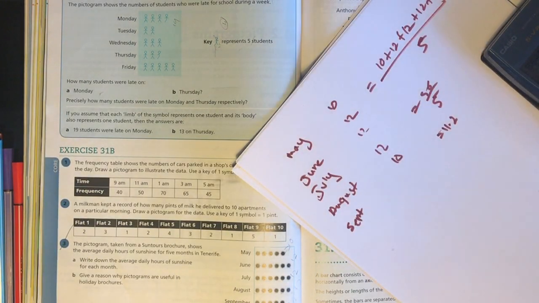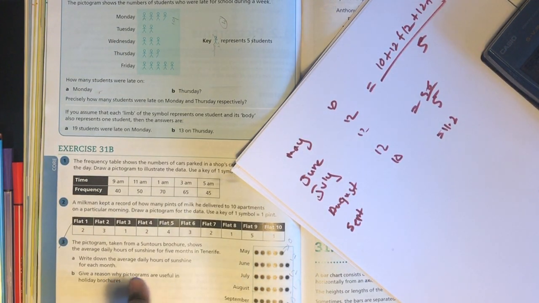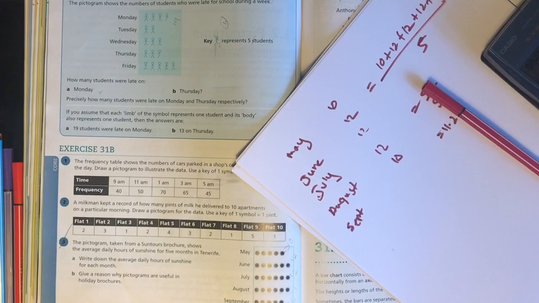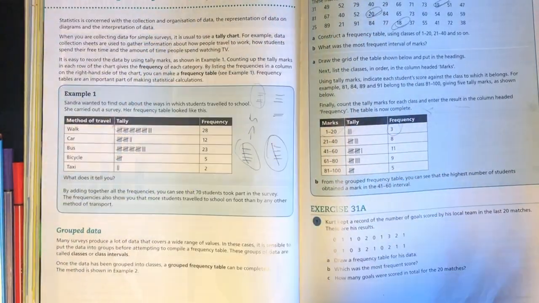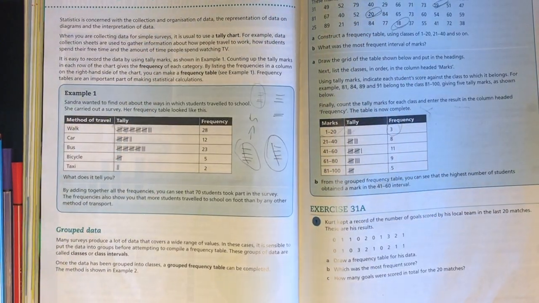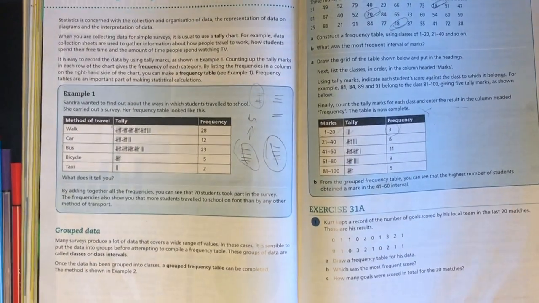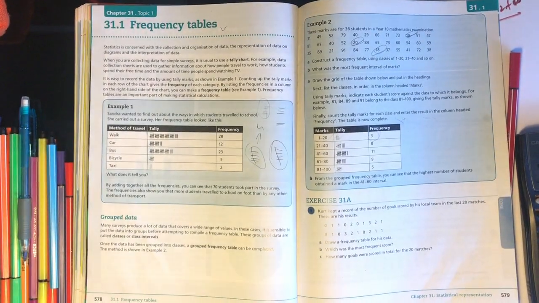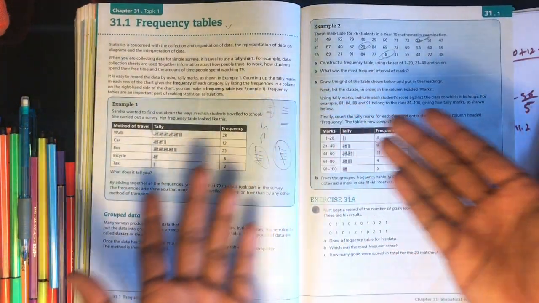Okay. Now the next part they say give a reason why pictograms are useful in a holiday brochure. Okay, so this question here, give a reason why pictograms. So just now you see guys, in this chapter, frequency table. Imagine if we use a frequency table to demonstrate a holiday brochure. You know this holiday brochure, right? Like you go to Langkawi or you go to London or Penang, they'll give you on holiday. They say, hey, this is the chart.